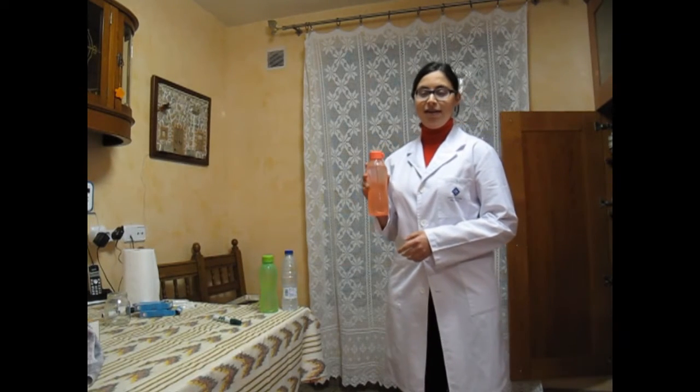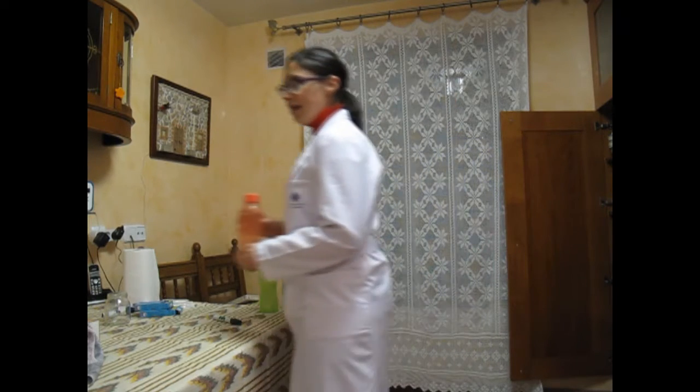We put the cold water in the large glass jar.